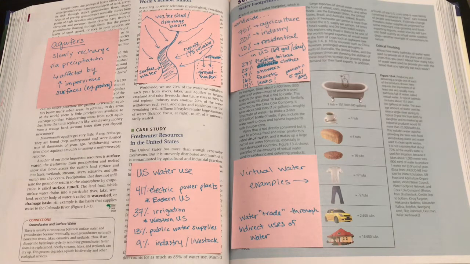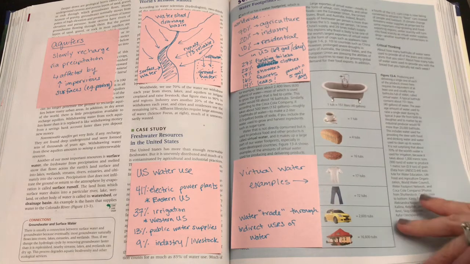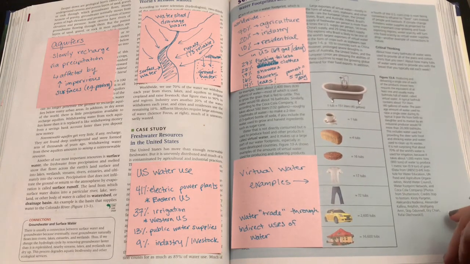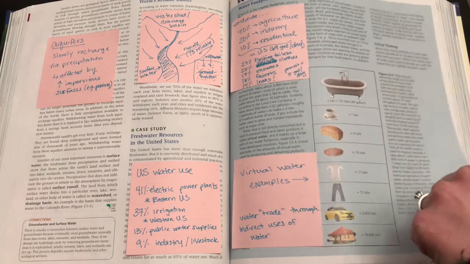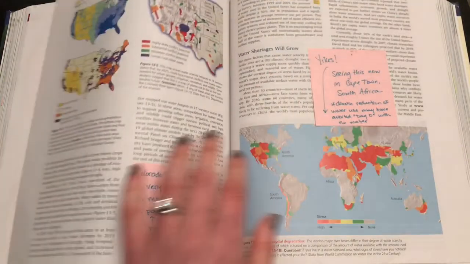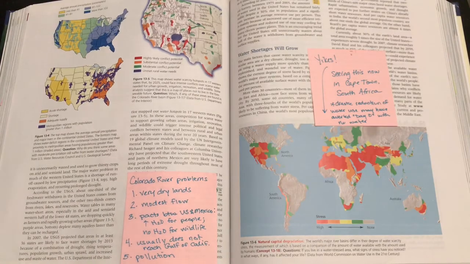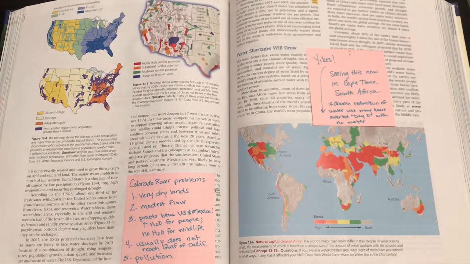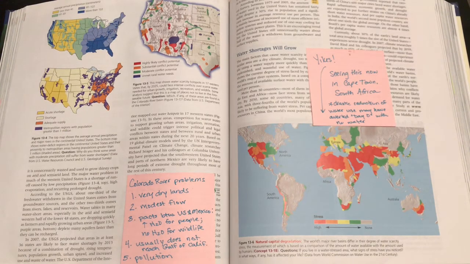Then we also have our virtual water, or indirect water use. So we have some examples here in this science focus box. We kind of trade water with other countries through indirect use. So if your jeans were made in Bangladesh, you're using water from Bangladesh, essentially. All right, and then there's a map showing where there are potentially shortages of water in the United States, focusing on the western parts of the U.S.